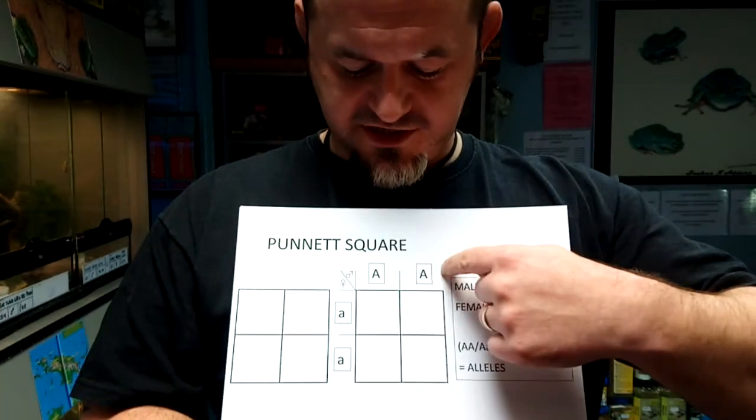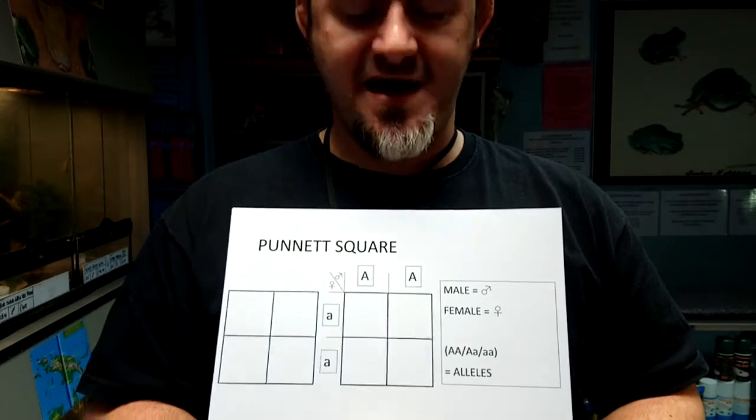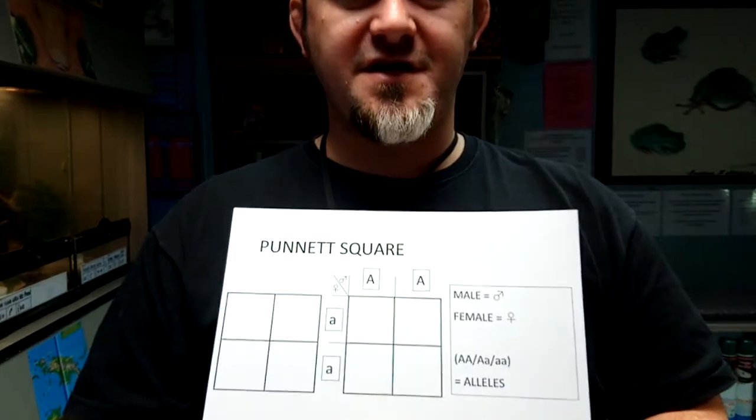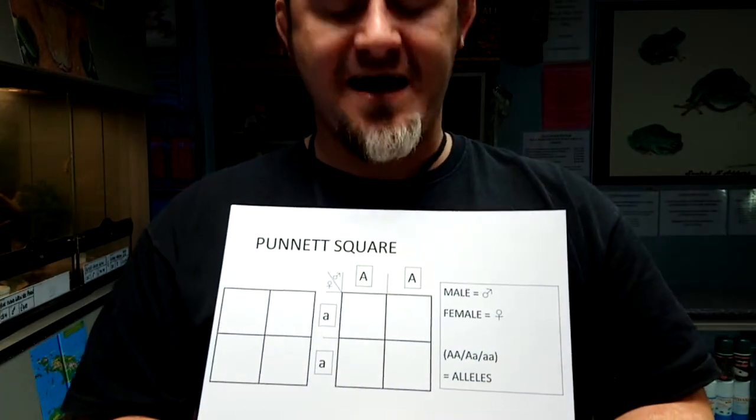We add a little more information. We've got the male's genes, we've got the female's genes. The male from my private collection is AA. The female I collected 3 years earlier is now fully grown and ready to breed, and she is represented as aa.